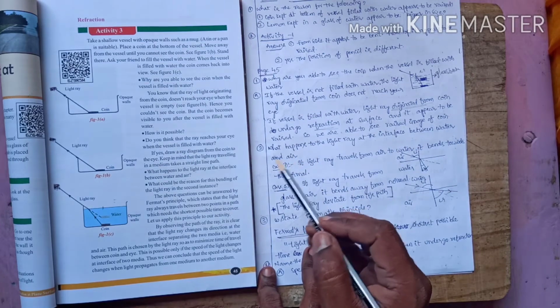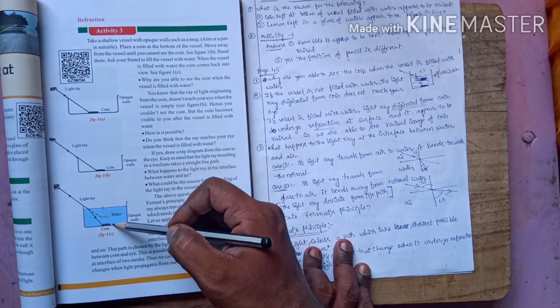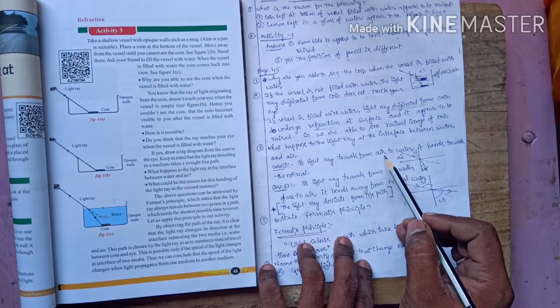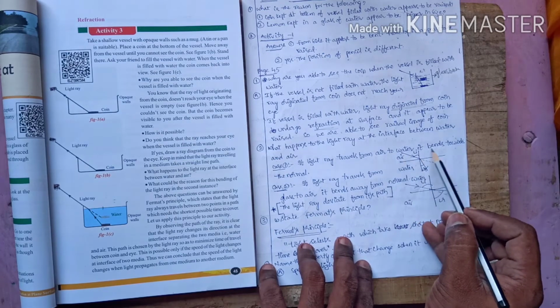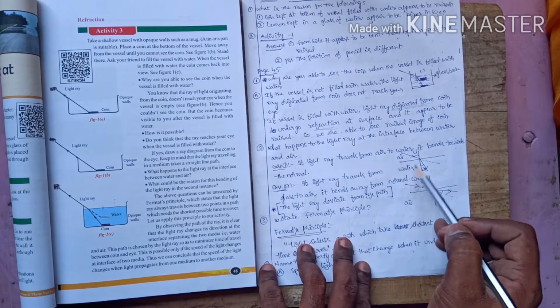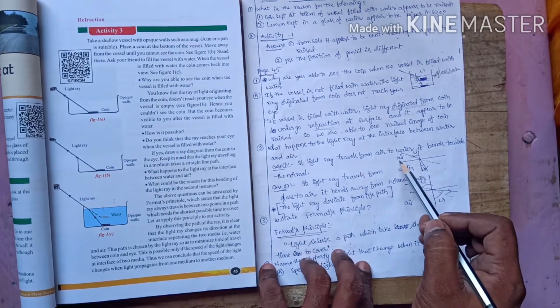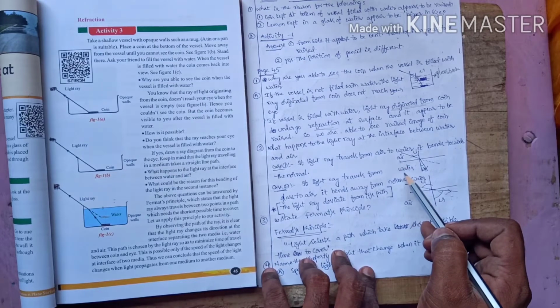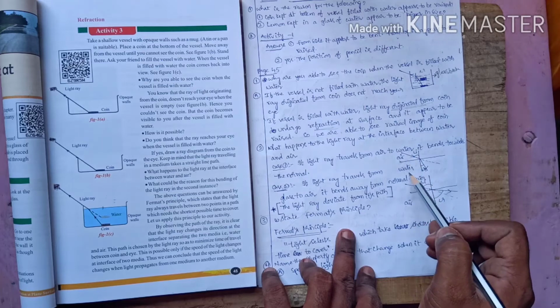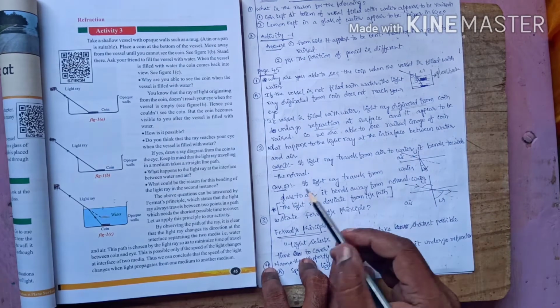Water and air means water and air, or otherwise air to water. Case 1: if the light ray travels from air to water, it bends towards the normal. Here the diagram is given. Air to water, it bends towards the normal. Why? Because air is a rarer medium and water is a denser medium. Whenever a light ray travels from rarer to denser, it bends towards the normal.